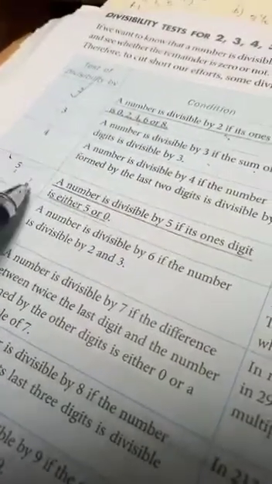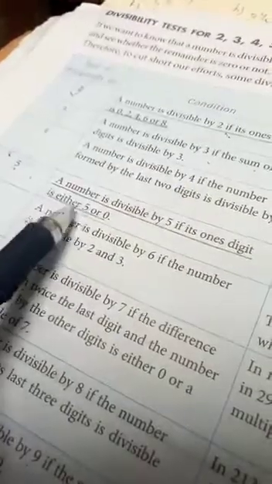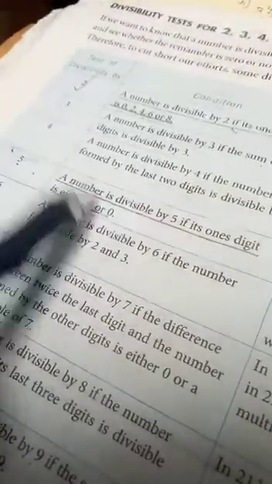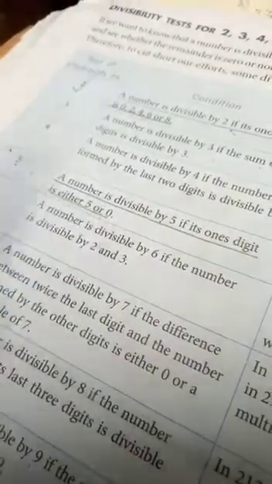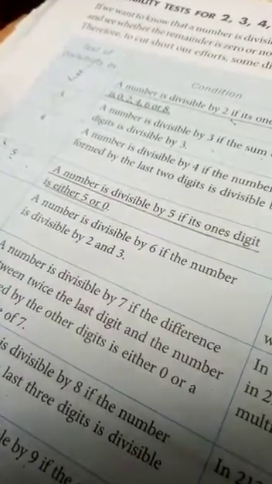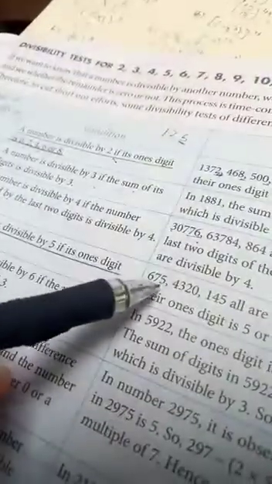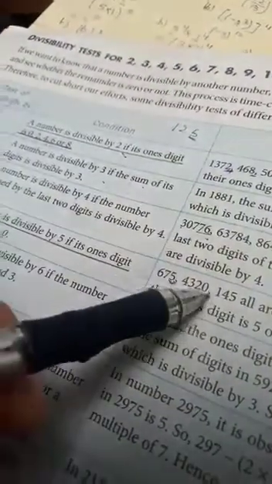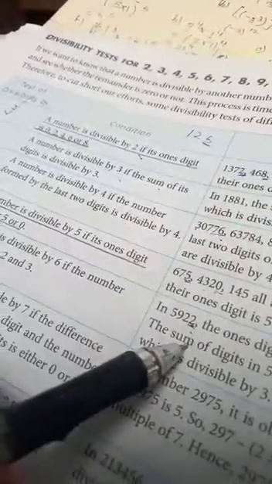Okay. So what to do? You check only the ending number. If the number ends with 5, we can divide by 5. If the number ends with 0, we can divide by 5. But if it ends with 1, 2, 3, then we cannot. Okay. So you will see, like suppose here, a number ends with 5, here ends with 0. So it can divide by 5. Here it ends with what? With 2. It cannot be divided by 5.